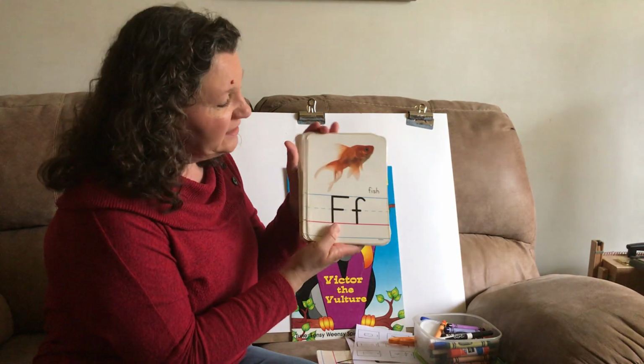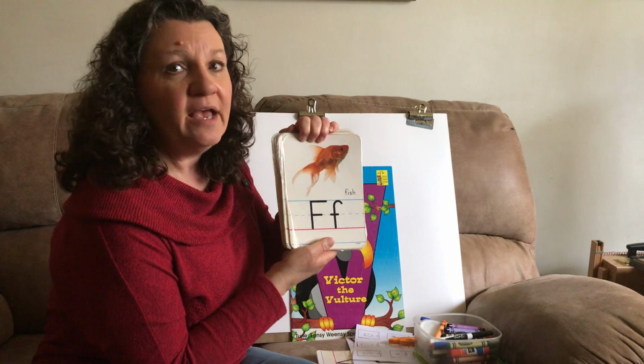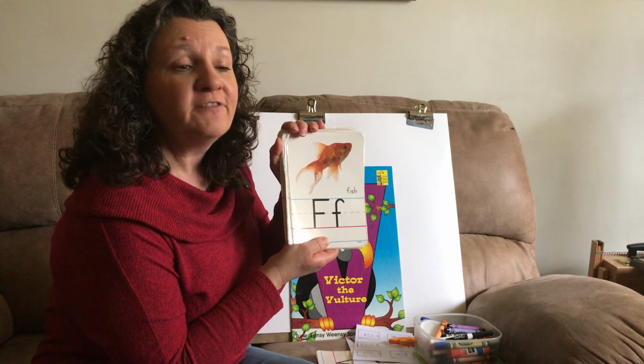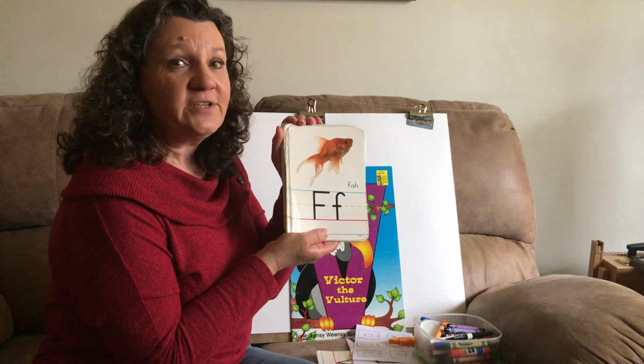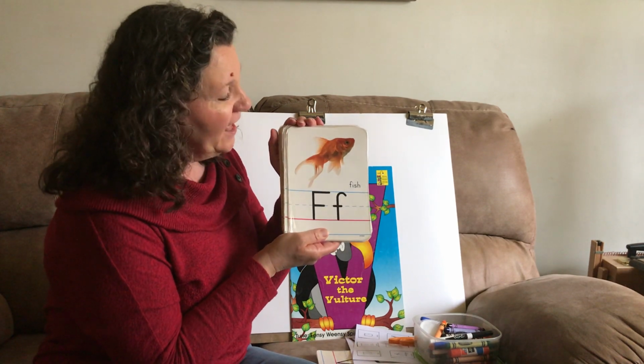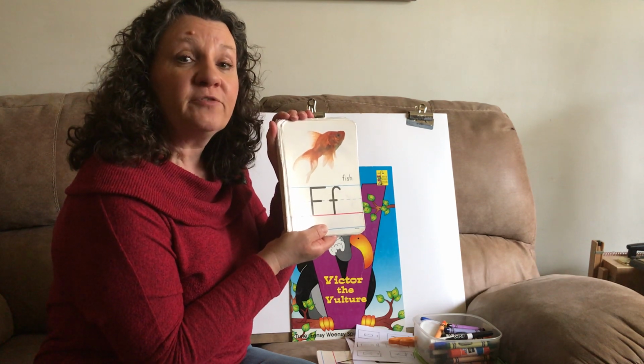And this letter is the letter F, right? We have our capital F and our lowercase f. The letter F makes the f sound, like fish and feathers and fingers and french fries. F is for fish.